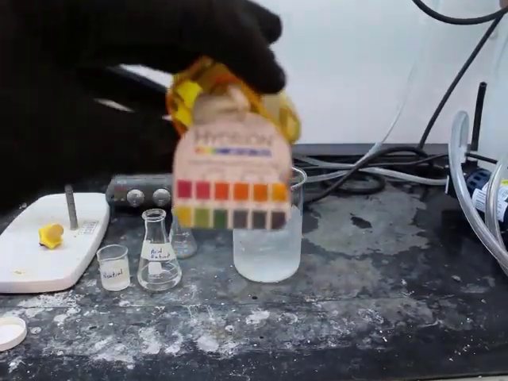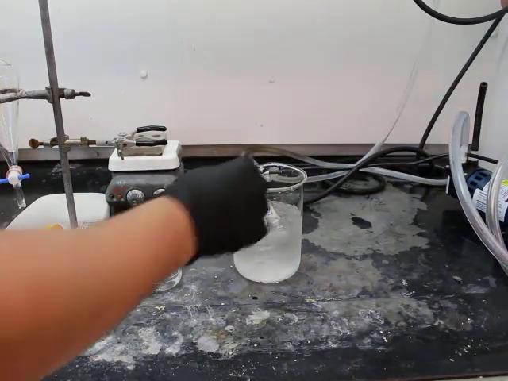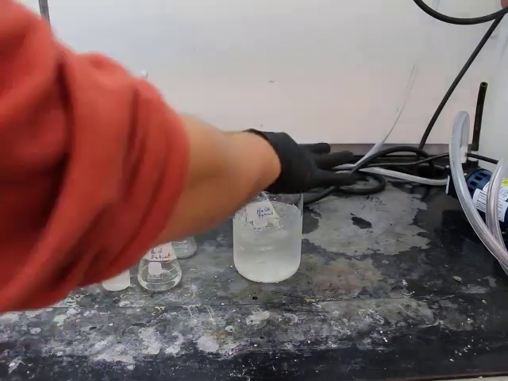Going to pH, so here we have a pH strip showing you the legend from pH 1 to 12 or 14, so that you can see what's happening here. So now to the sodium hydroxide extract, the one that's been in the ice bath.